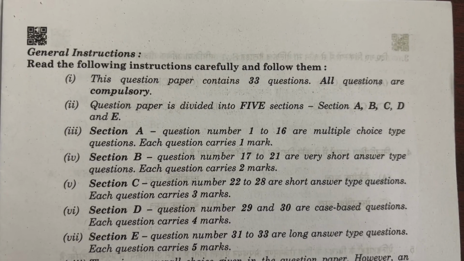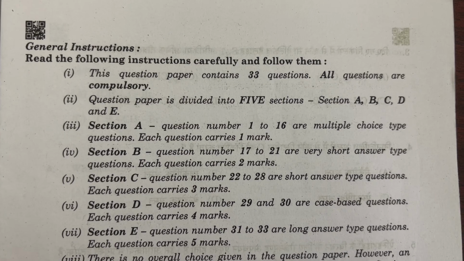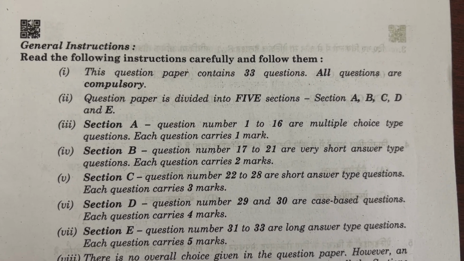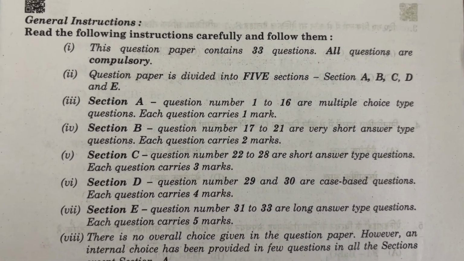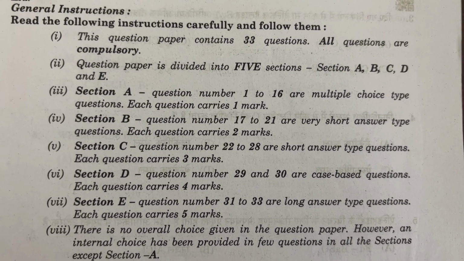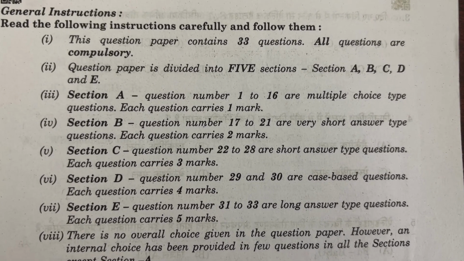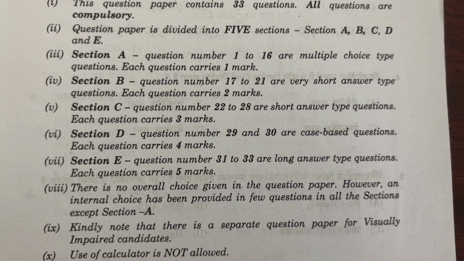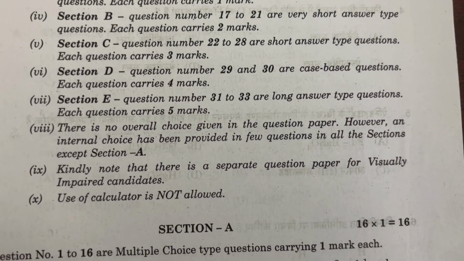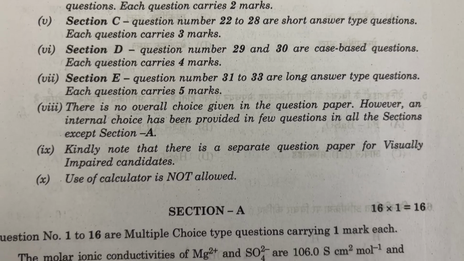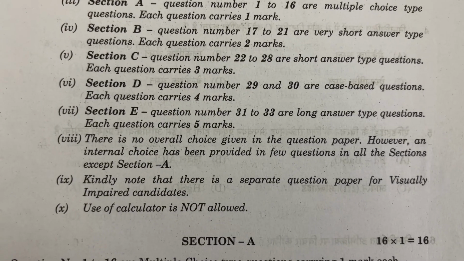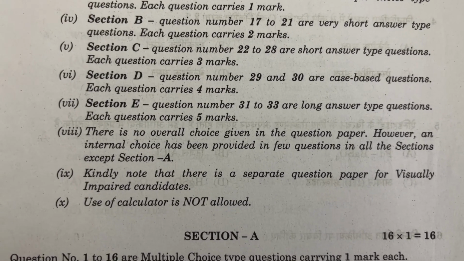These are the general instructions given. You can read the following instructions carefully and follow them. These tell how many sections are given and how many marks every question contains. Everything is given in these general instructions. Last instruction, use of calculator is not allowed. So here I am going to start the solution of section A.